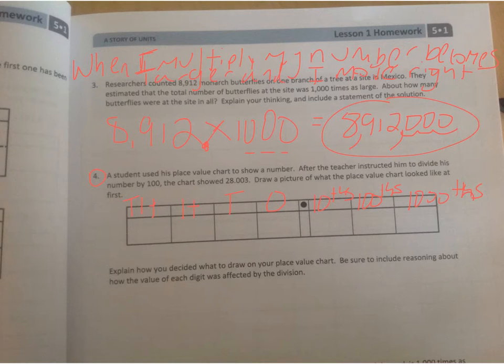Now this question tries to trick you a tad, and it says a student used his place value chart to show a number after the teacher instructed him to divide his number by 1,000. The chart showed 28.033. Now that's after that happened, he had 28.033. That means we want to know what it looked like at first, because that's what it asks in the problem. So we're going to do the opposite of dividing, and that's multiplying.